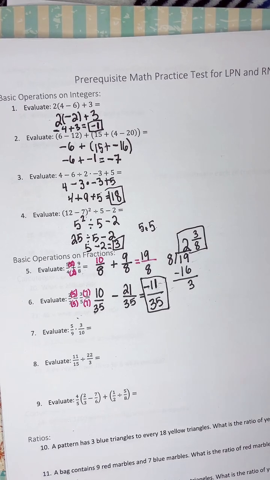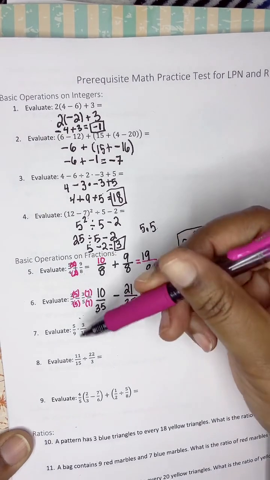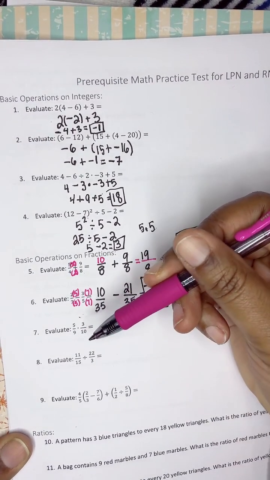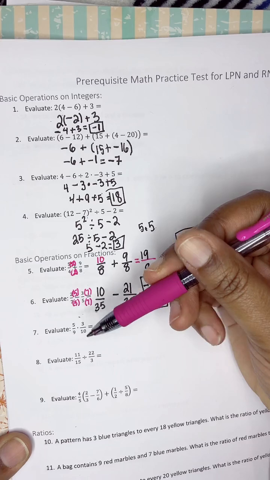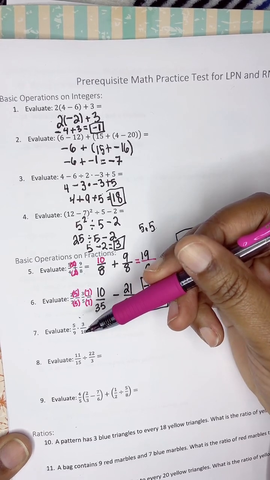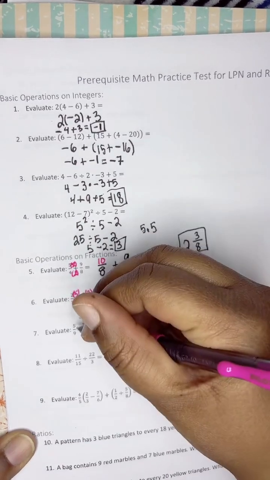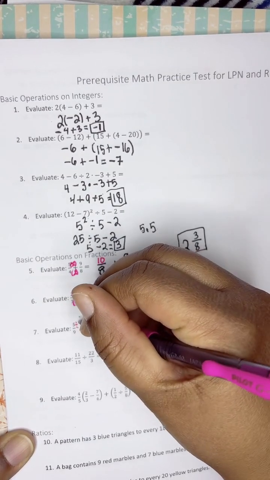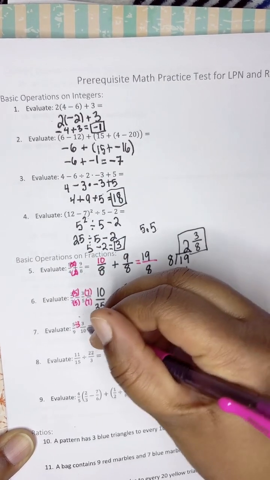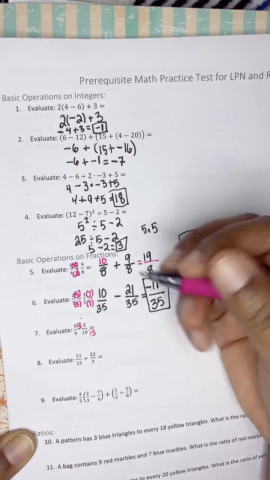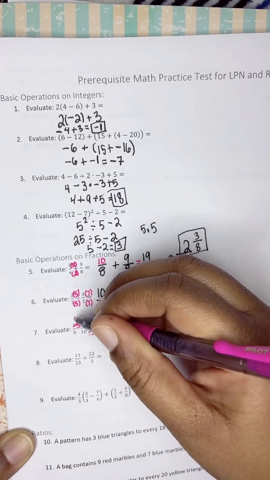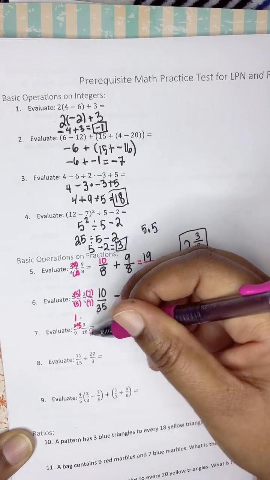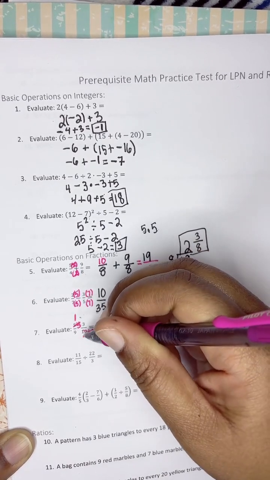Hey, Carol. So I saw 5 and 10 first, so that's what I'm going to do first. So 5 and 10, what we can do is we can divide this by 5, and we could divide this by 5. Well, 5 divided by 5 goes to a 1, and 10 divided by 5 goes to a 2.